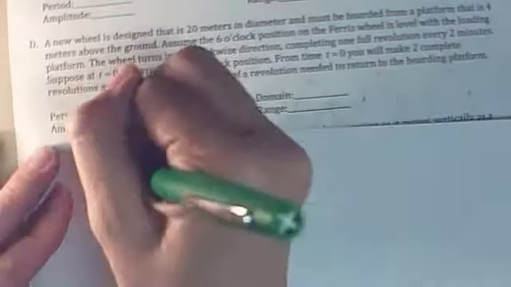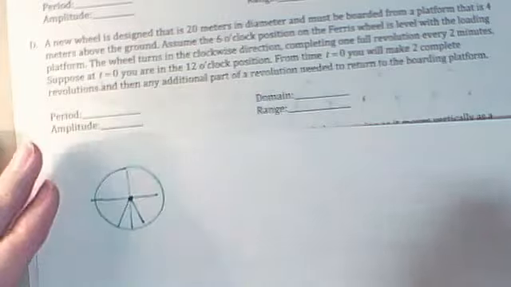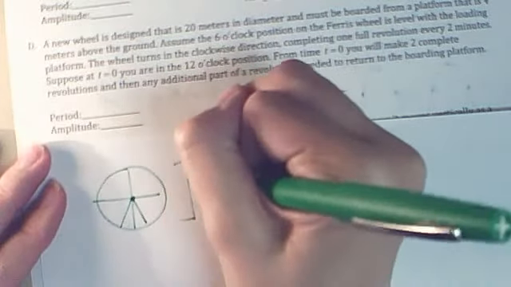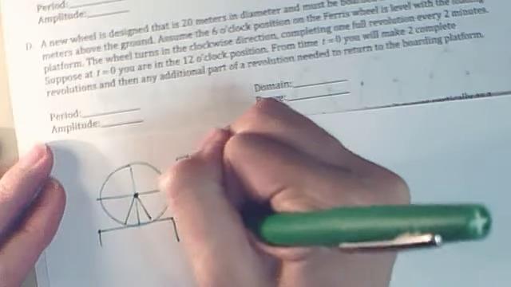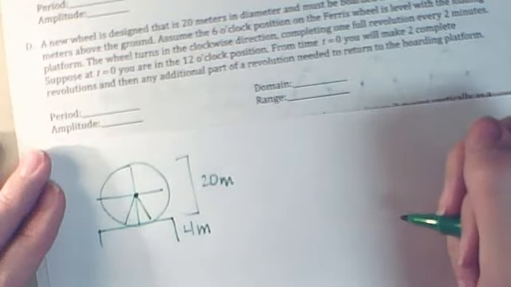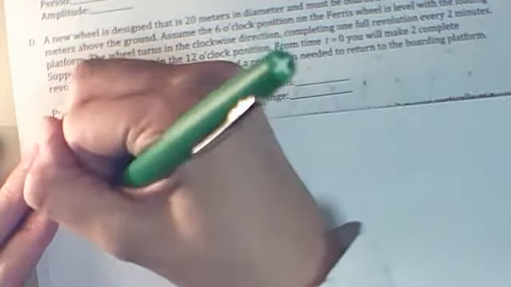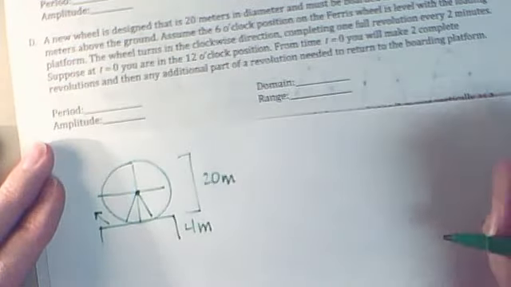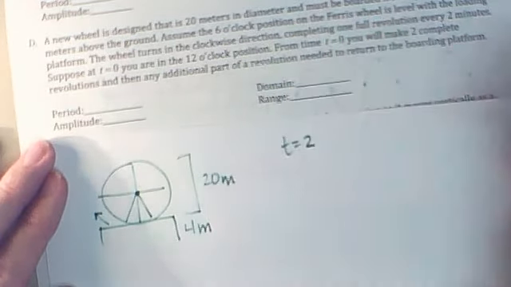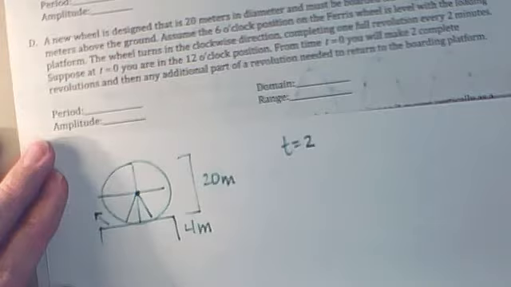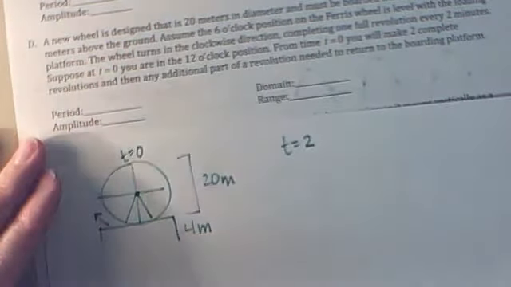A new wheel is designed, so let's just draw a little Ferris wheel here, that is 20 meters in diameter and must be boarded from a platform that is 4 meters tall. Assume the 6 o'clock position on the Ferris wheel is level with the loading platform, and the wheel turns in the clockwise direction, so the opposite way of before, completing one full revolution every 2 minutes. Suppose at time equals 0, you are in the 12 o'clock position. Maybe you're waving to mom or something.